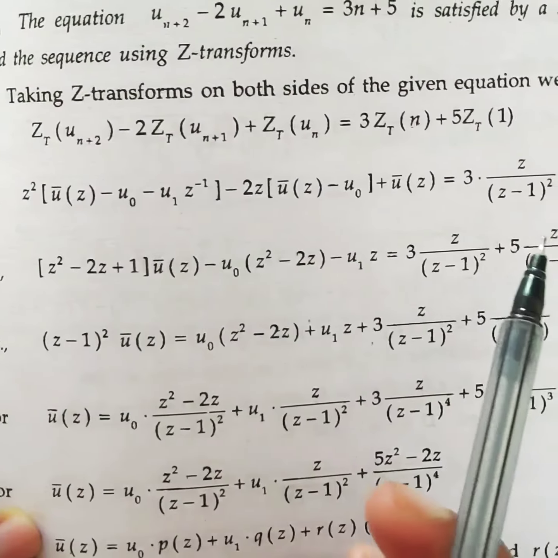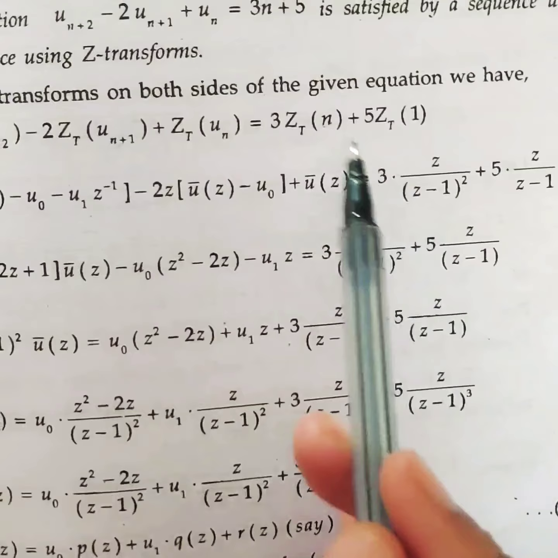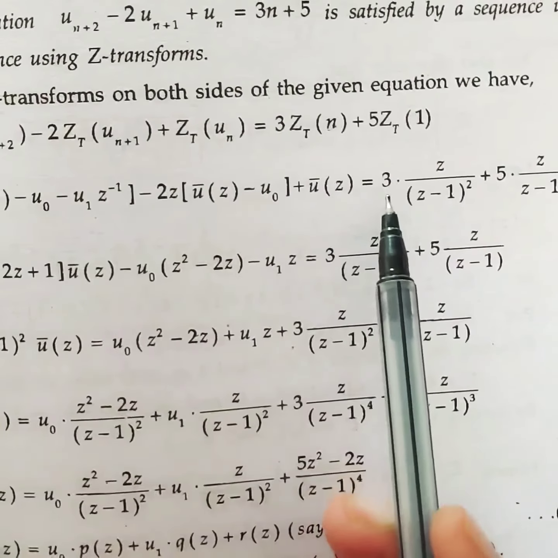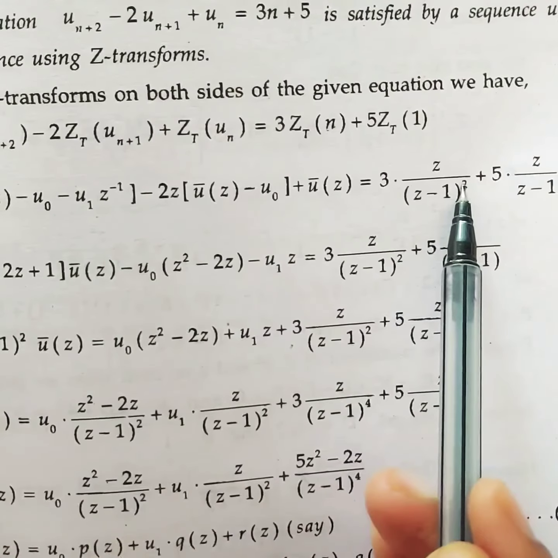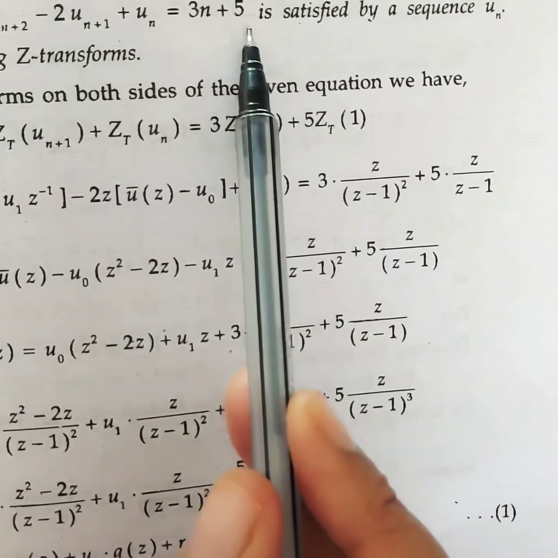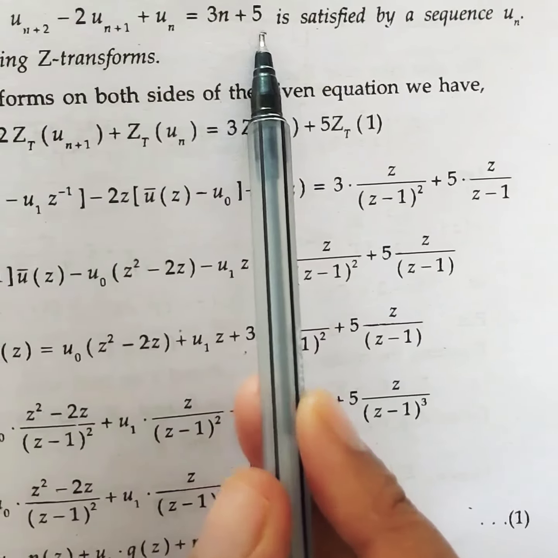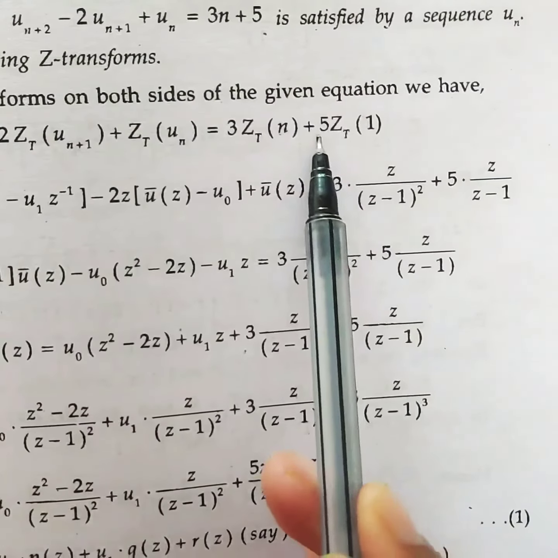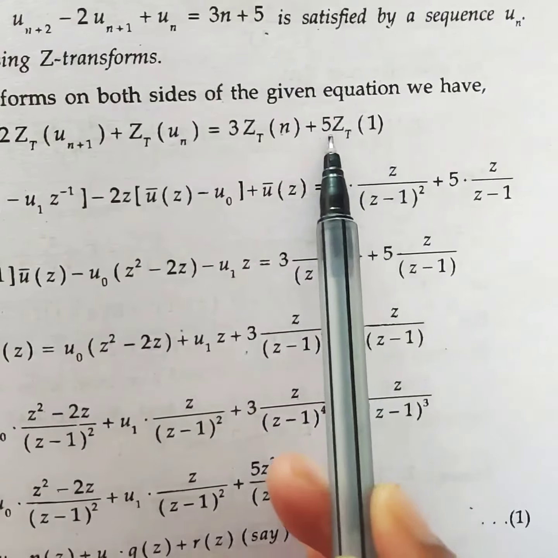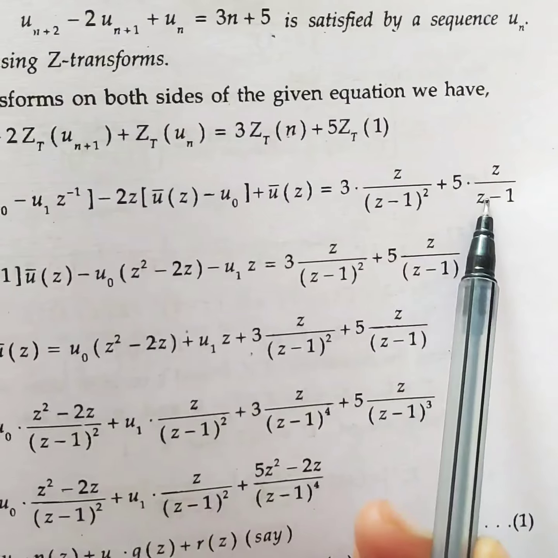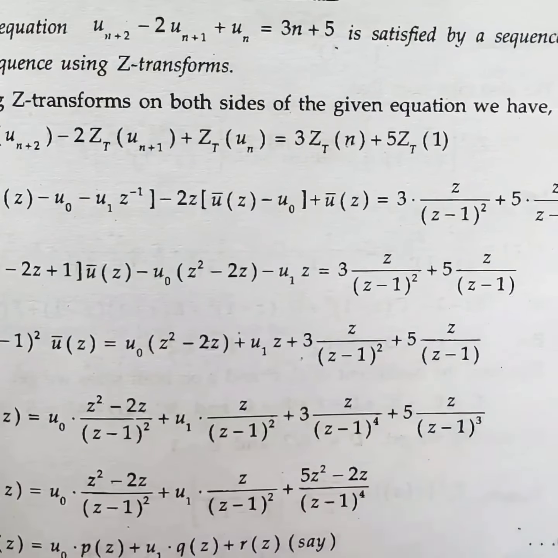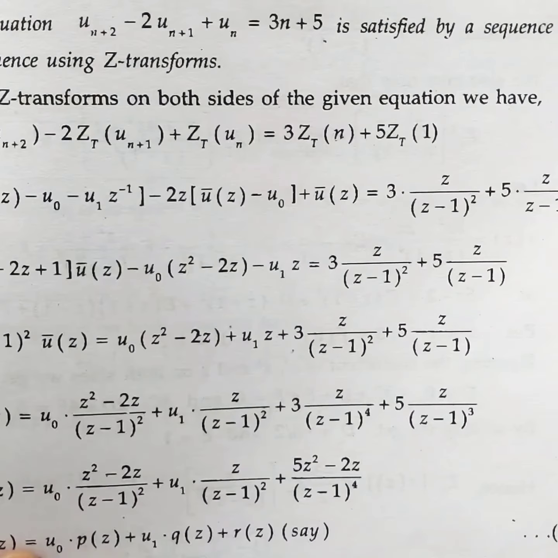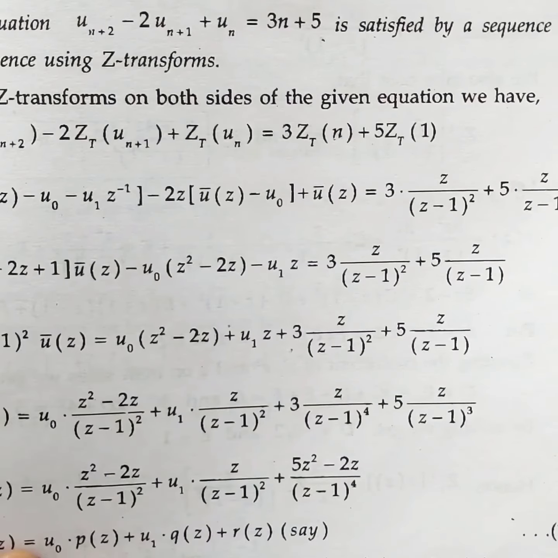Now moving to the right hand side, we will have a first term 3 into Z transform of n. What is Z transform of n? Z by z minus 1 the whole square. Next is just a constant, don't leave that as it is. So it's 5 into Z transform of 1, so 5 into z by z minus 1. So we have applied Z transform on both the sides. Now we don't have initial values to substitute, so directly we are going to segregate.